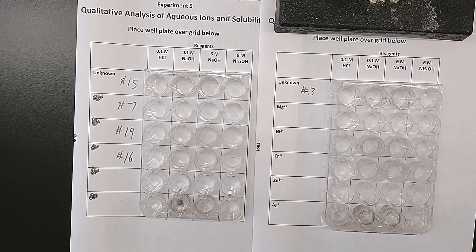If we had absolutely no idea what our unknown was, the experiment would be a little bit more challenging, but still doable via old school methods. New school methods are instrumental and more technologically based. Just run the thing through a GC mass spec or an atomic absorption spectrometer, and you can determine the identity of unknowns that way. But this is old school qualitative matching.